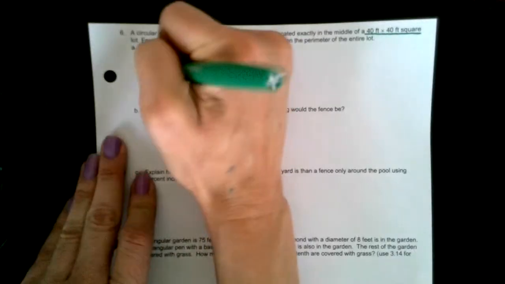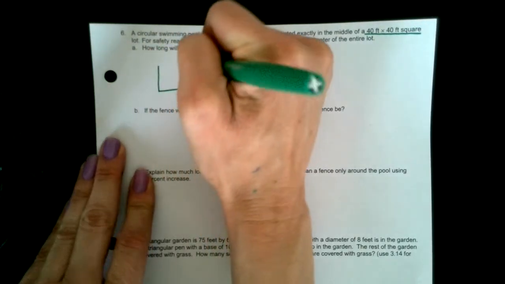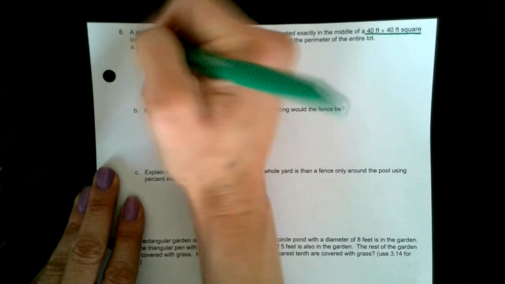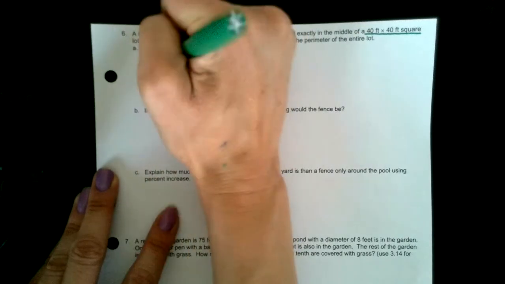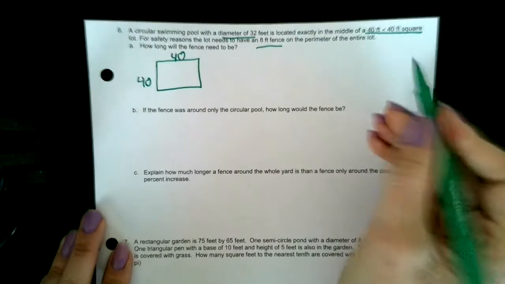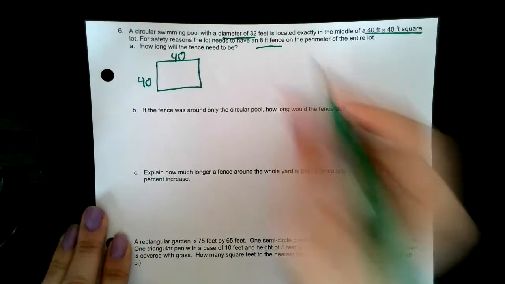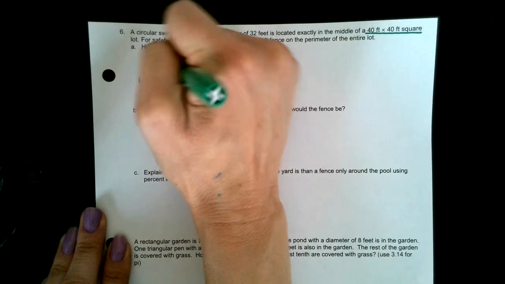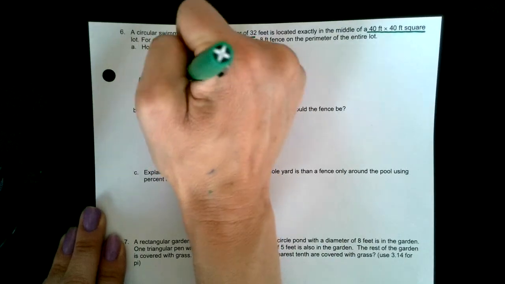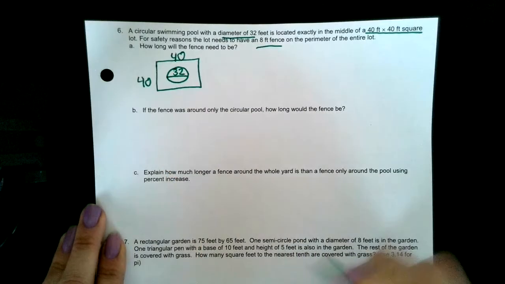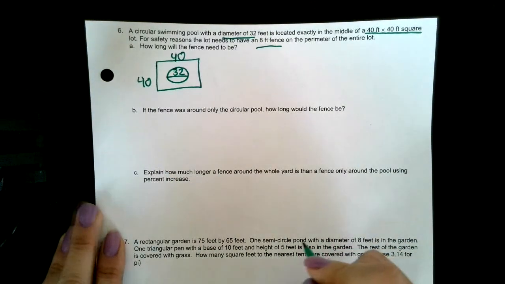So let's draw a diagram to help us solve this problem. We have a 40 by 40 foot square lot, and we have a swimming pool that is located exactly in the middle of our lot, and the swimming pool has a diameter of 32 feet. How long will the fence need to be?